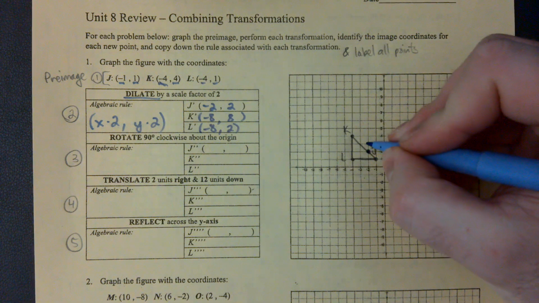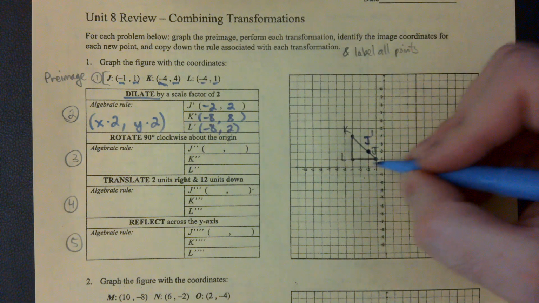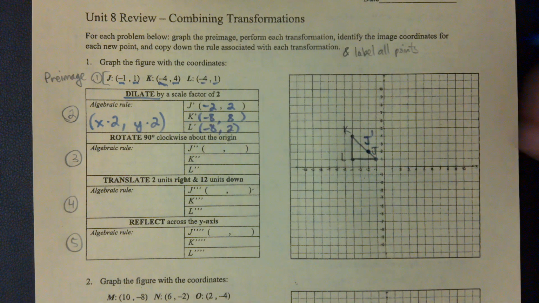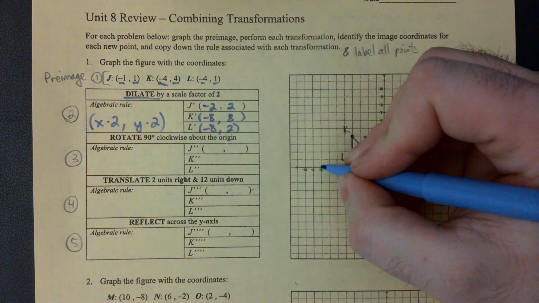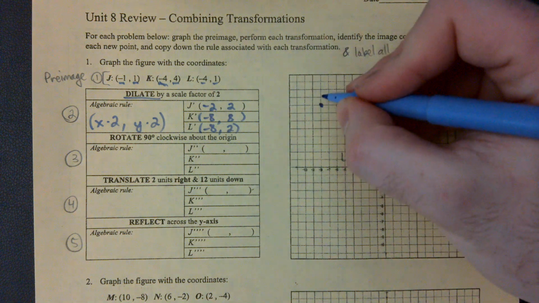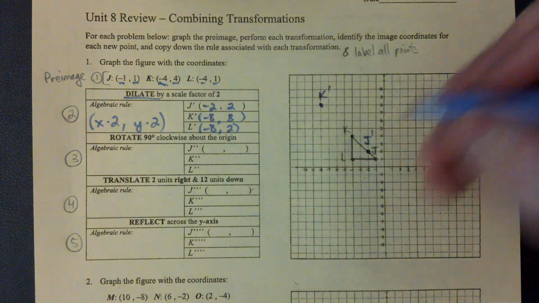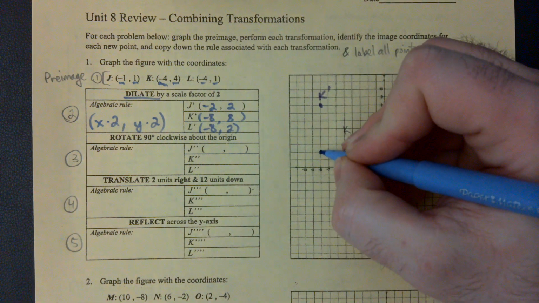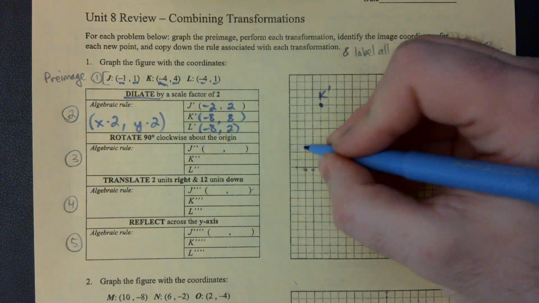-2, 2. There's J prime. It's on our pre-image triangle, but that's okay. -8, comma 4, 5, 6, 7, 8. There's K prime. And -8, comma 1, 2. There's our L prime.